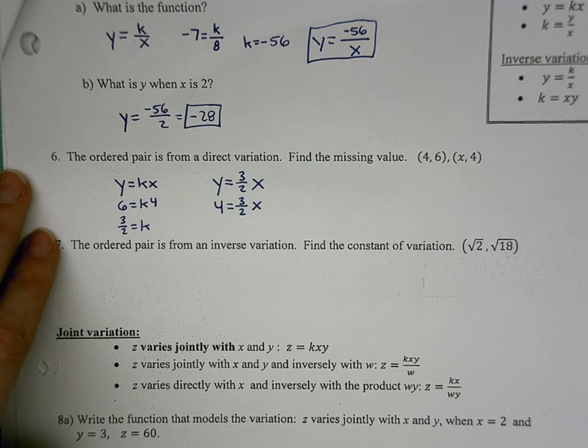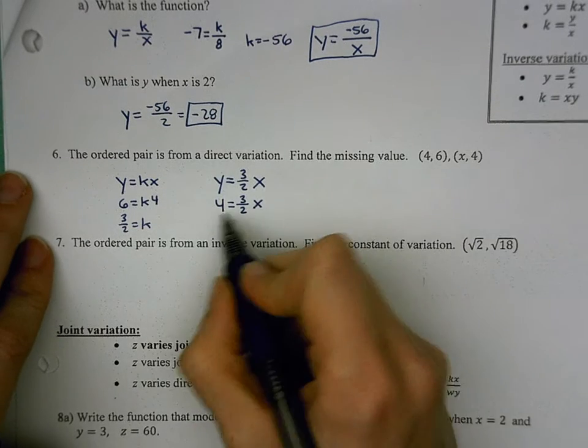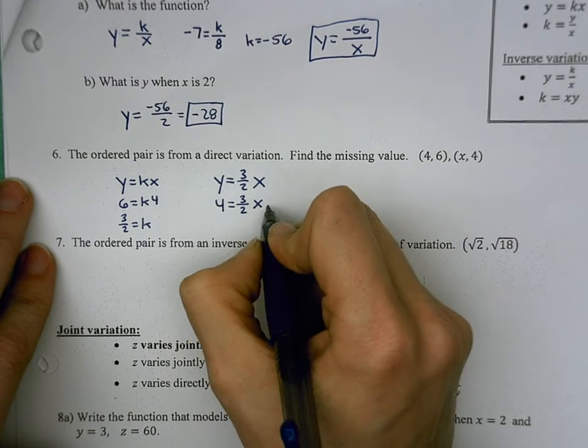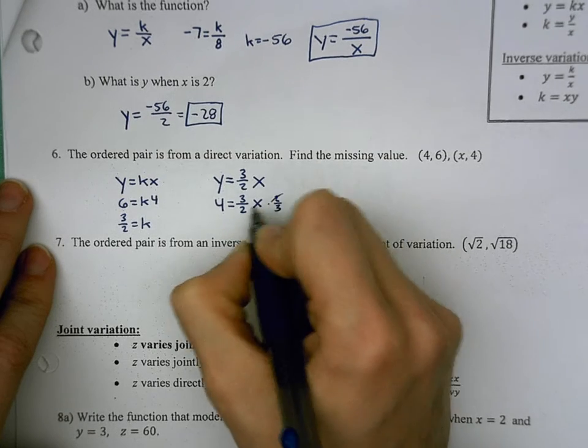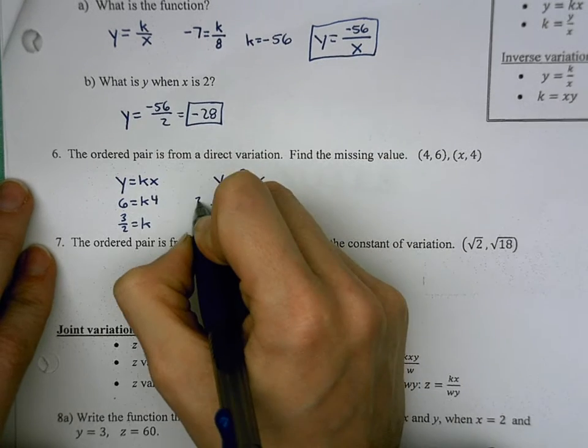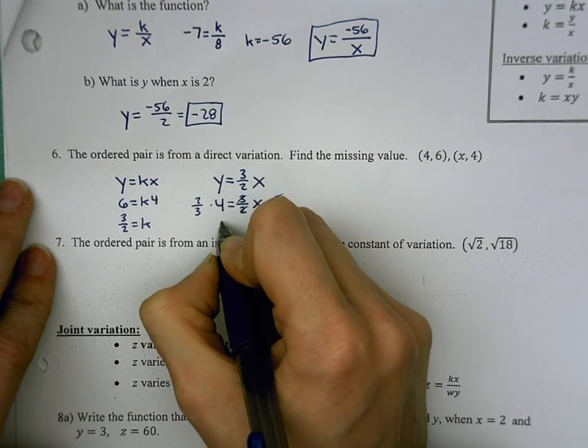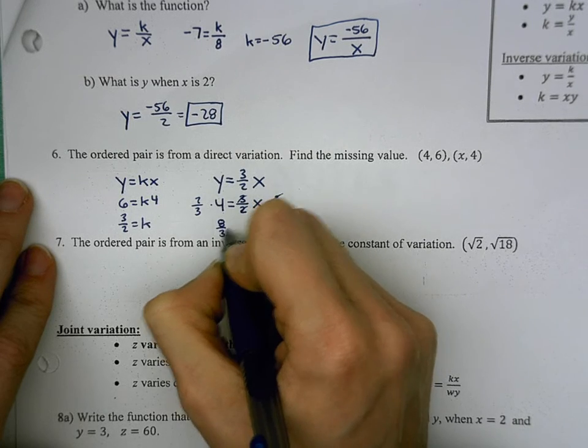Okay, and then solving for x. Dividing by a fraction is the same thing as multiplying by its reciprocal. So if we multiplied by 2/3, we'd end up with x equaling 8/3.